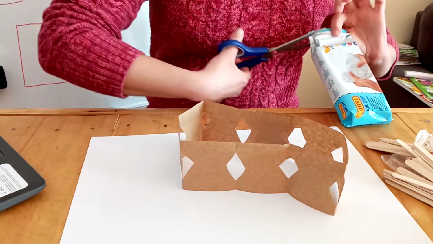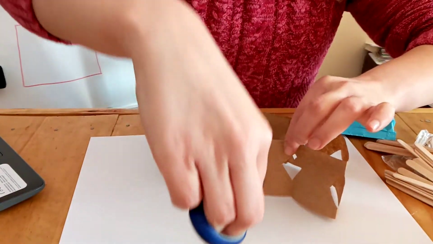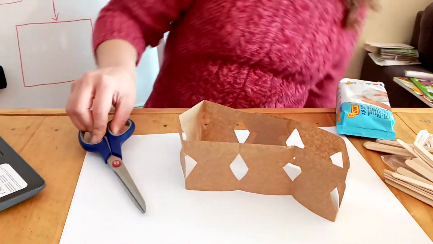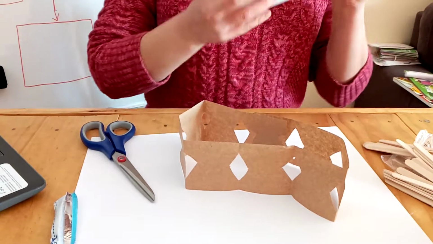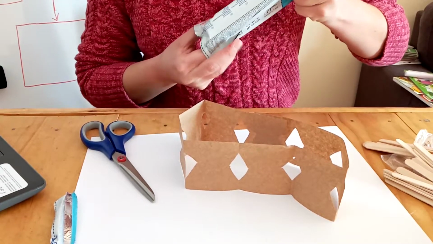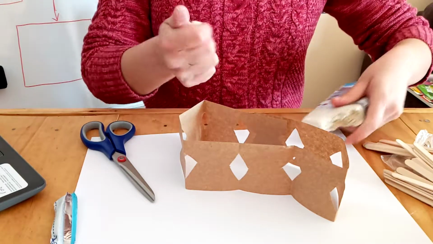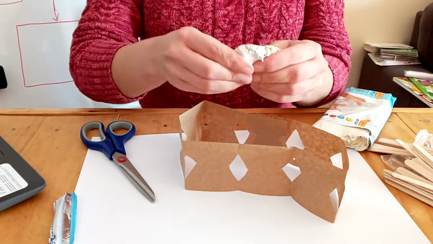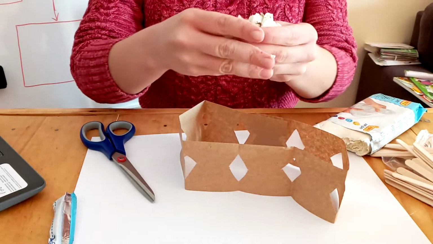And then once I put the modeling clay, I'm going to cut out the space for a door. Okay, so let's see. Here's the clay. You need to press it a little bit first to make it softer.